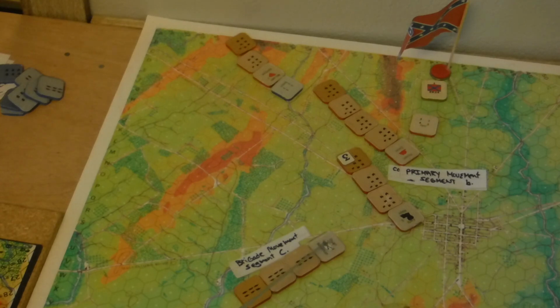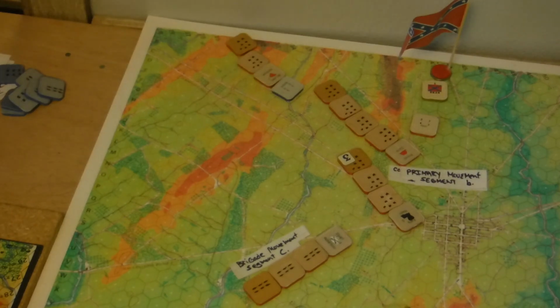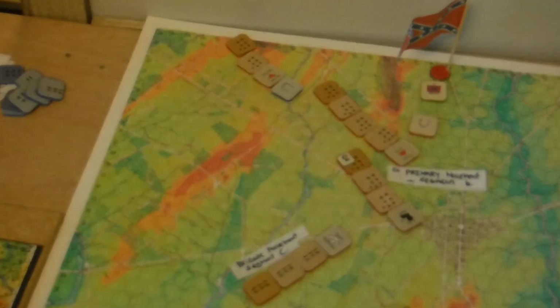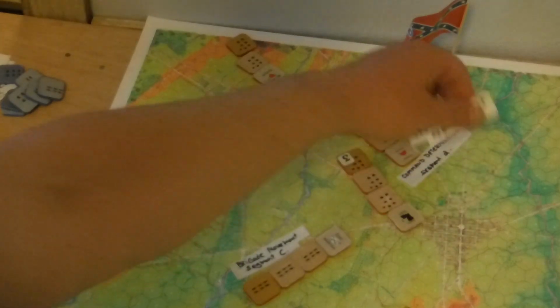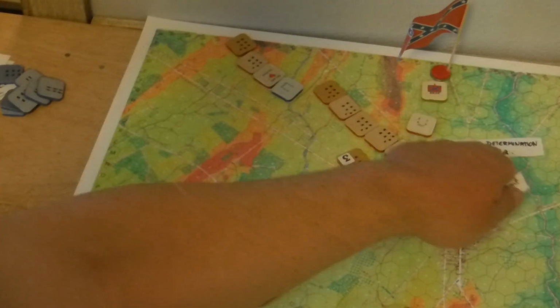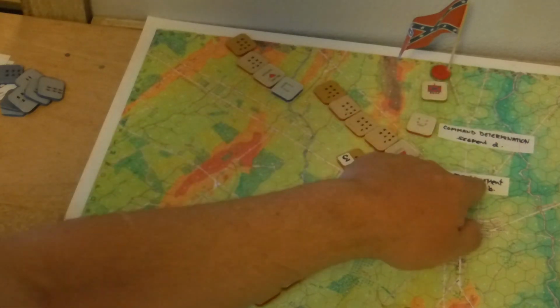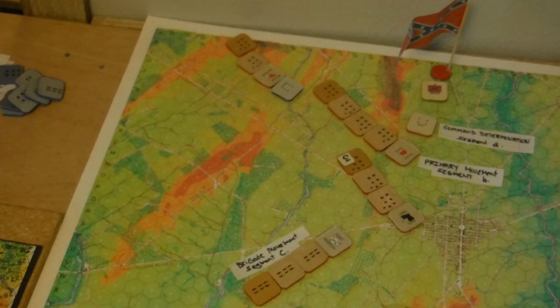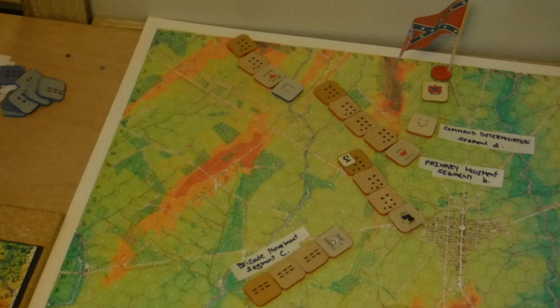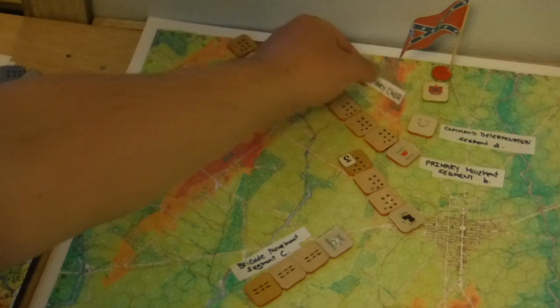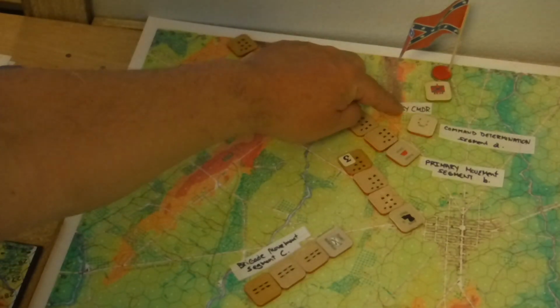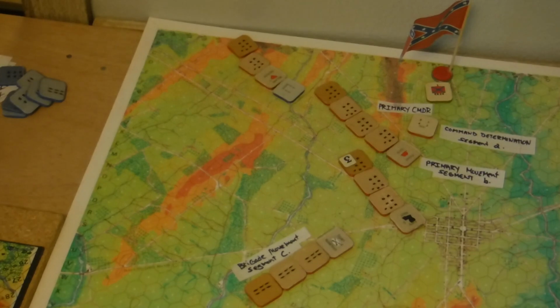He does not have a commander with him. He's only a brigade commander. Therefore, he had to use the allotment table. He got a 5. He moved 5. And just more clarity, I will do that. And we will put primary commander right there next to Heath.